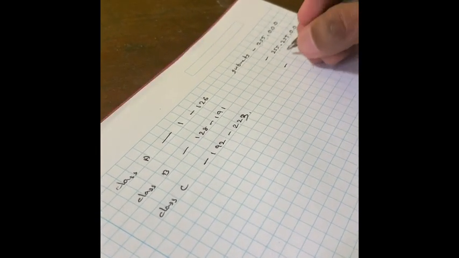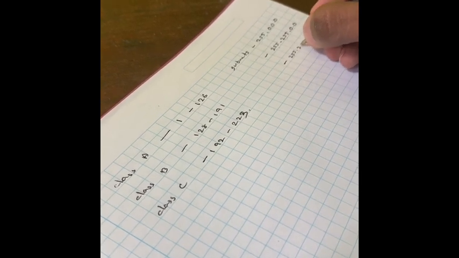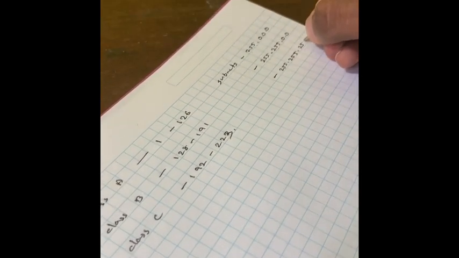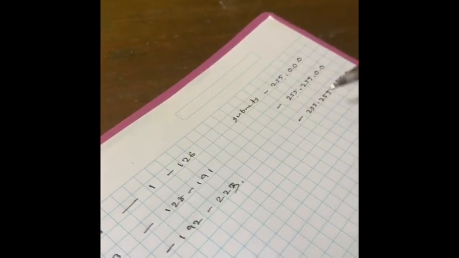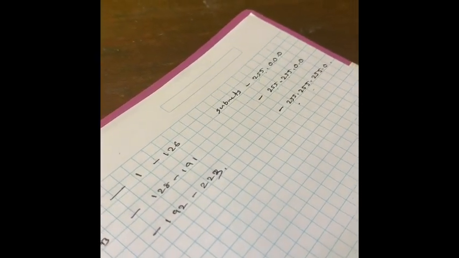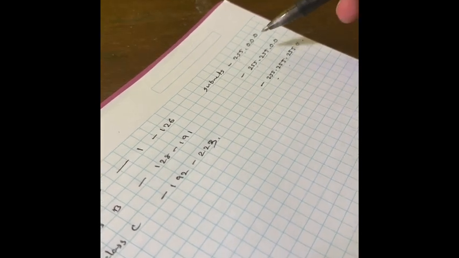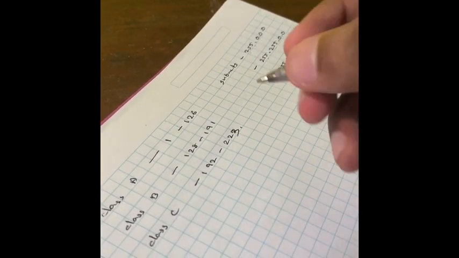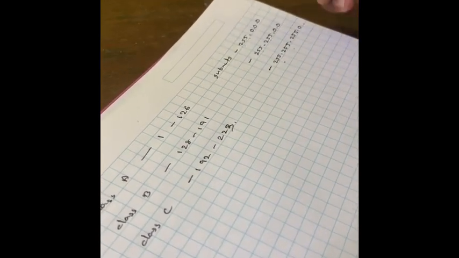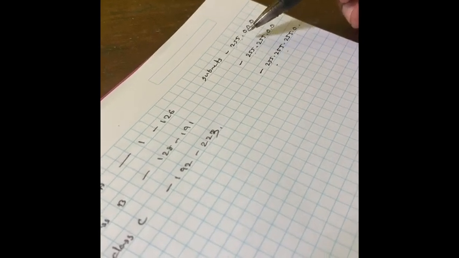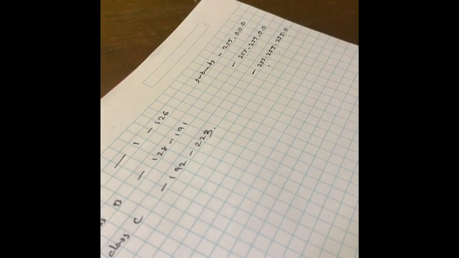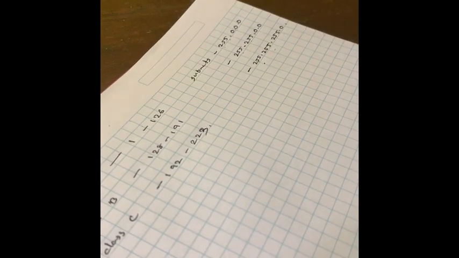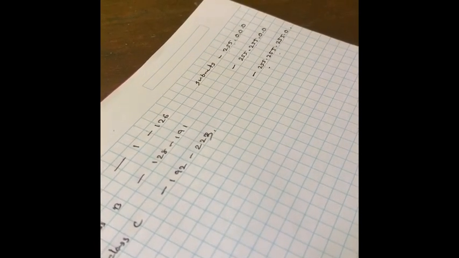In class C it's 255.255.255.0, network information on the first three octets. So these are the default subnet masks.